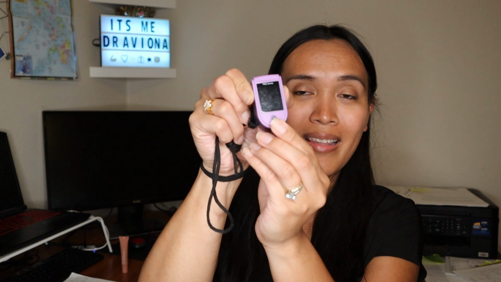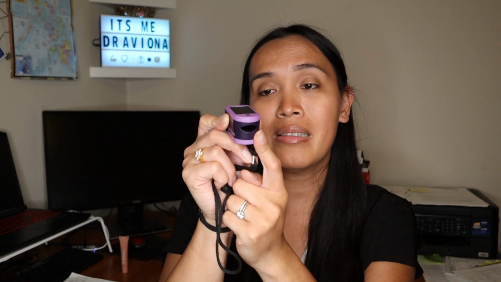Now the next one on my list is the pulse oximeter. You can see this one.